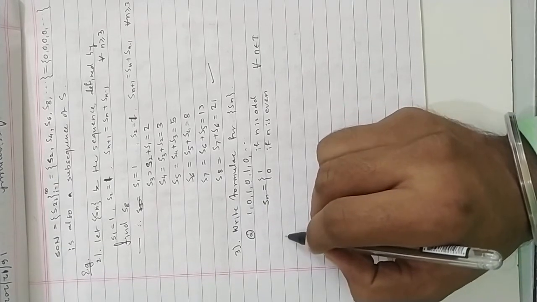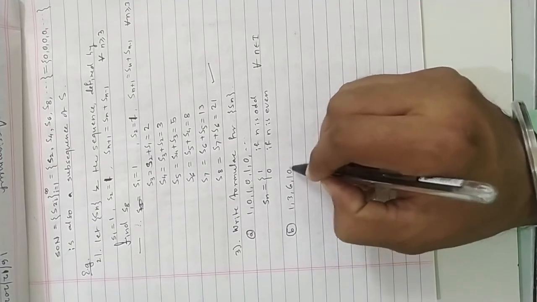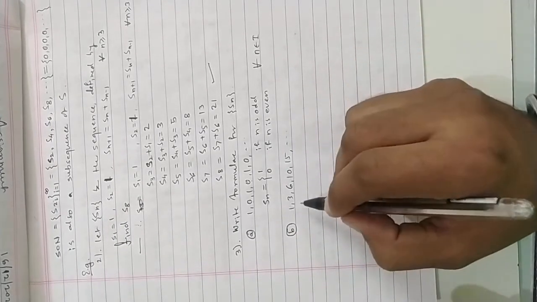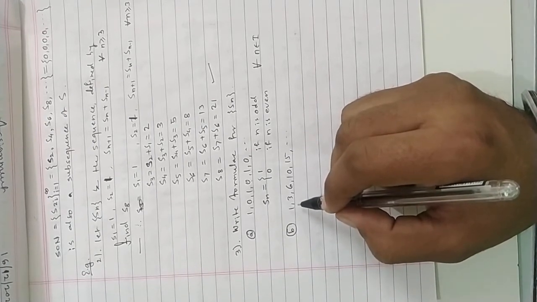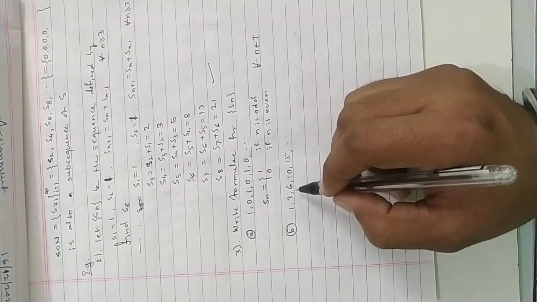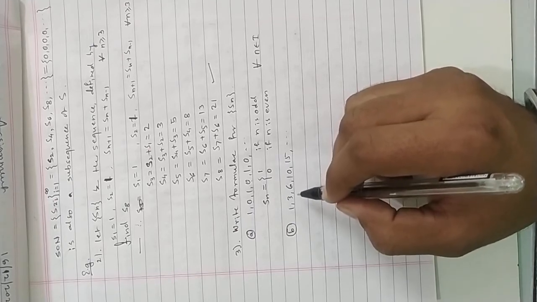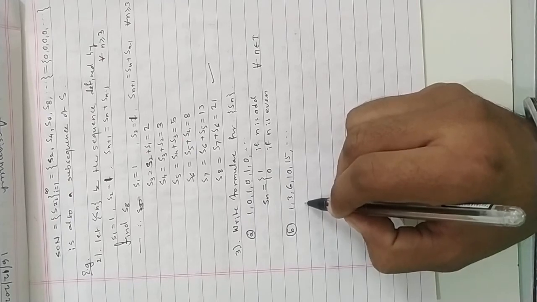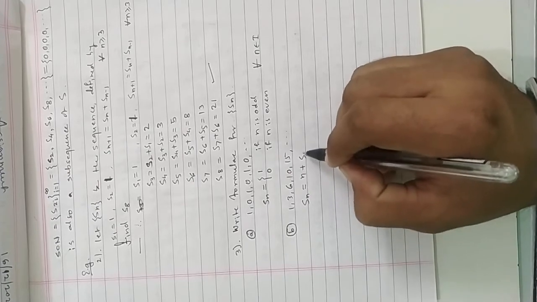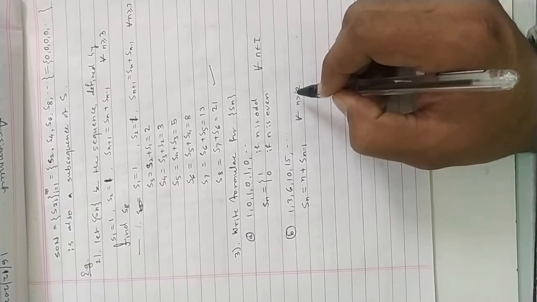The next example, 1 3 6 10 15. Can you guess how we can provide some formula? The first term is 1, the second term is 3, the third term is 6. So what is the relation in this case? Can you guess? So we can define Sn to be n plus Sn minus 1. Try to check whether it is actually true.